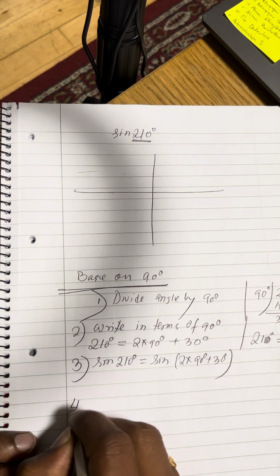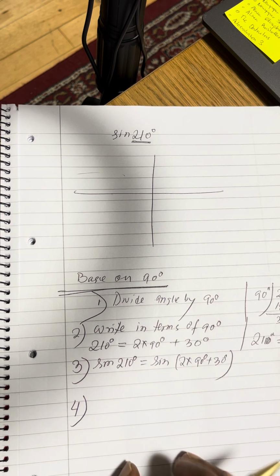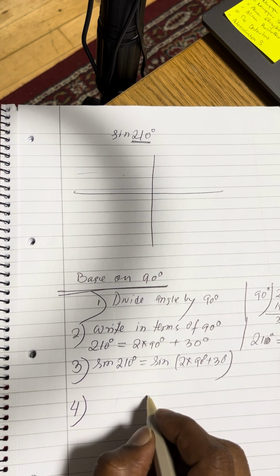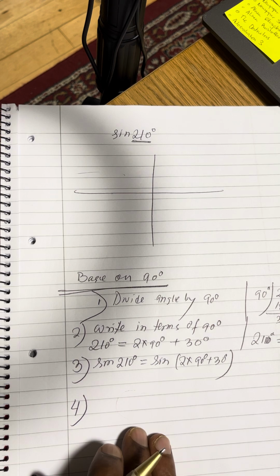Now step 4: you will determine the sign. Now, you will get some value here, right? What will be the sign of that value?